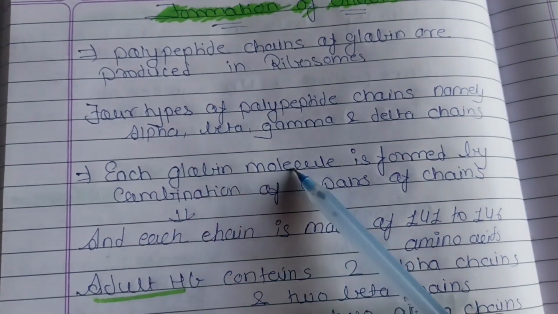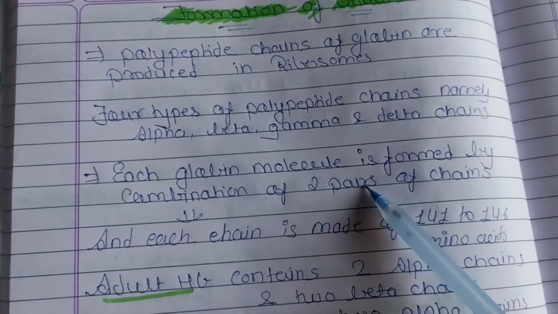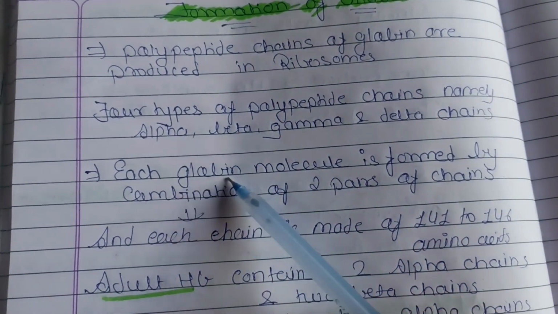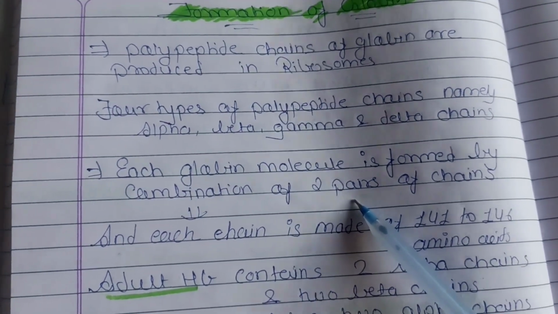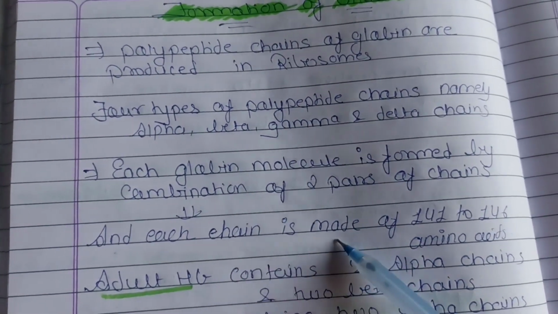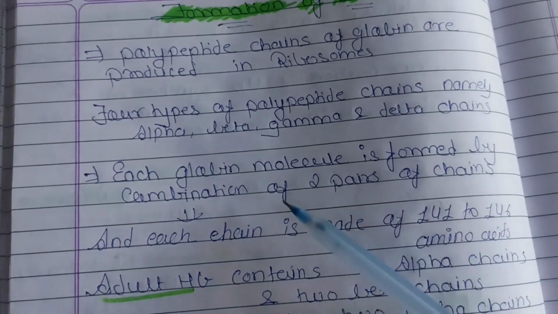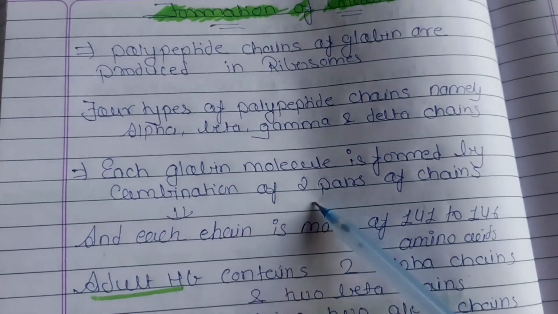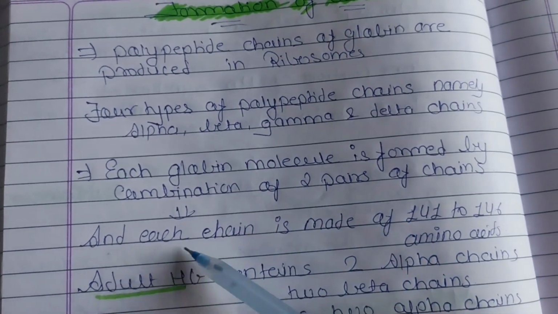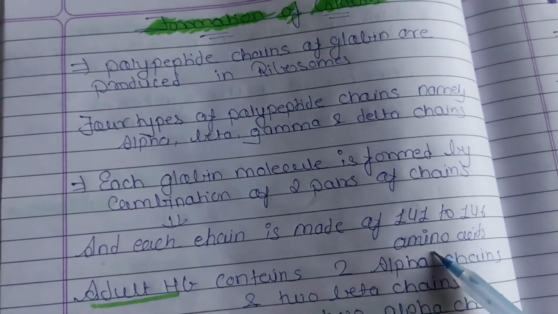Each globin molecule is formed by a combination of 2 pairs of chains, and each chain is made up of 141 to 146 amino acids.